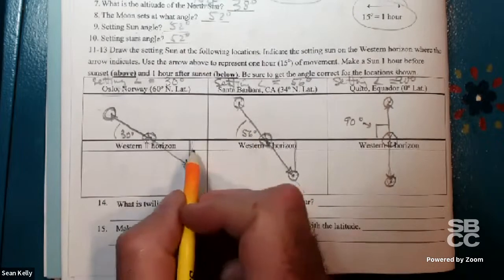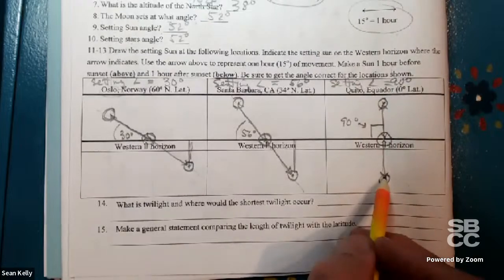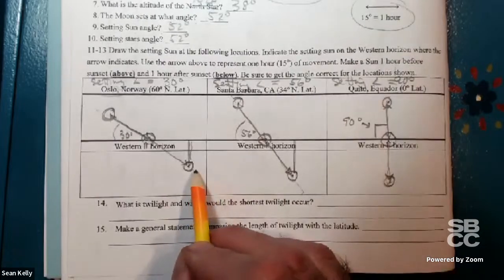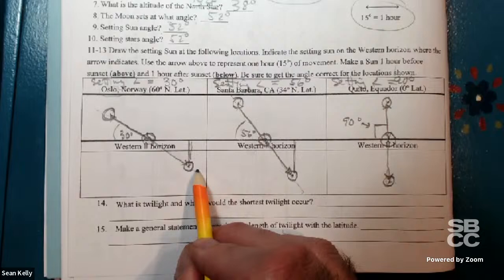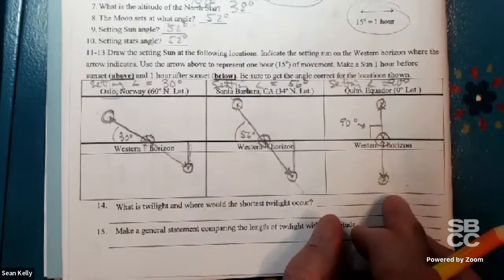But if you did the calculation, it's only 7.5 degrees below the horizon, whereas over here, it's 15 degrees below the horizon. So which one's darker? Quito is darker and Oslo is lighter because the sun is not as far below the horizon. Does everybody understand that idea? The further below the horizon, the darker it becomes.